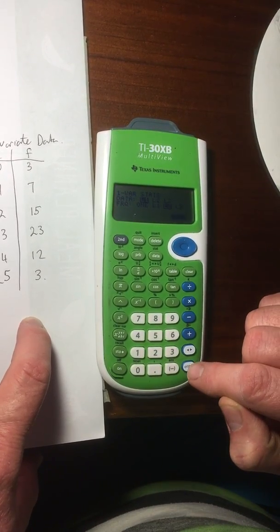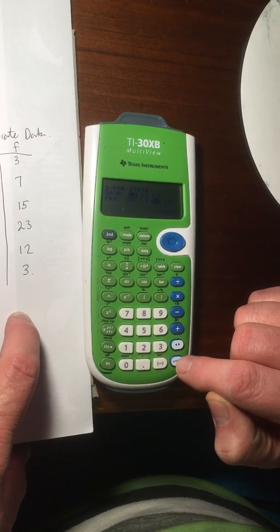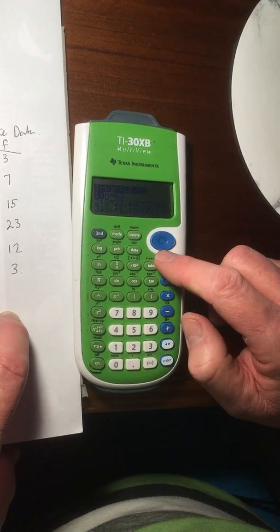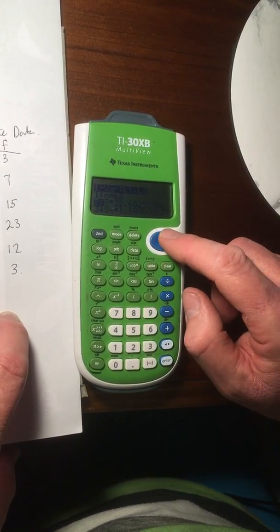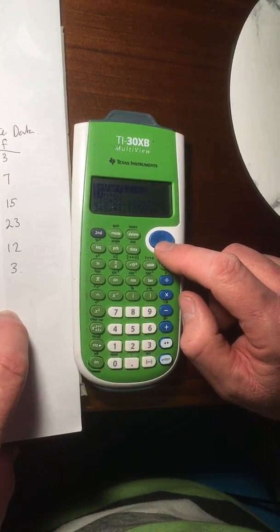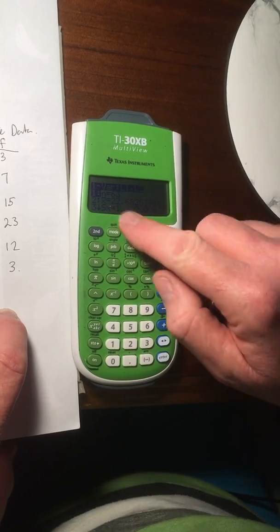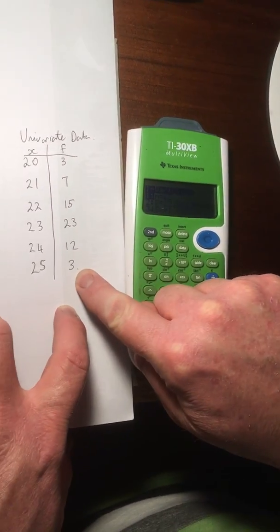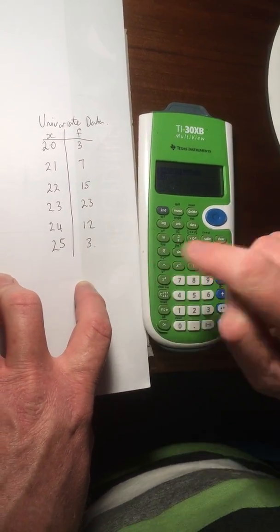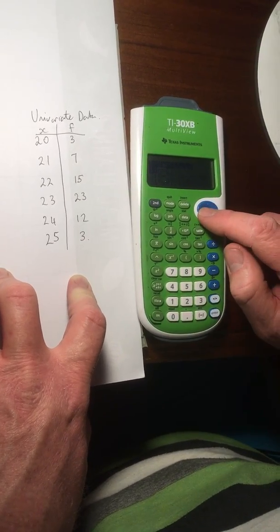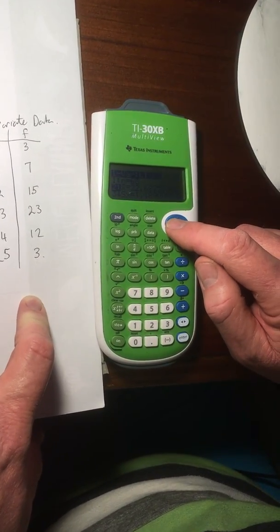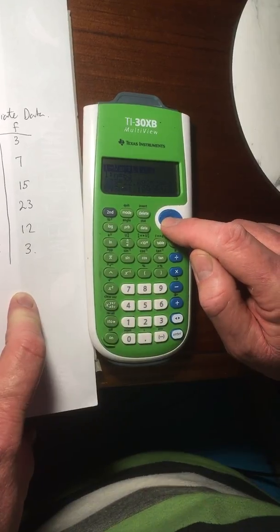Now you see the calculator is flashing, so we press calculate, and here we have our information. So number 1 shows us the number of scores that are entered, 63. And if you add this column together, so this column here, you will get 63. Number 2, X bar, that's the mean.